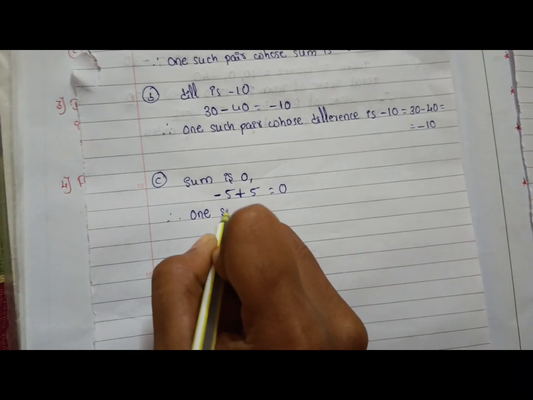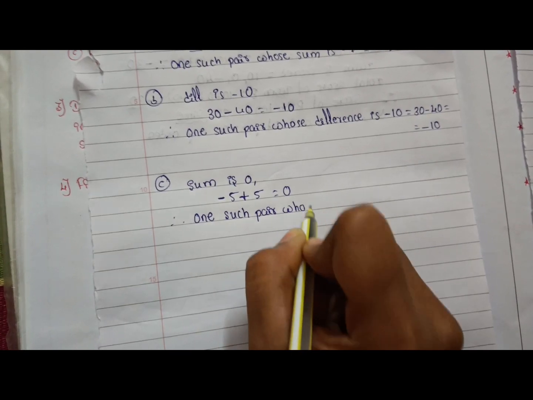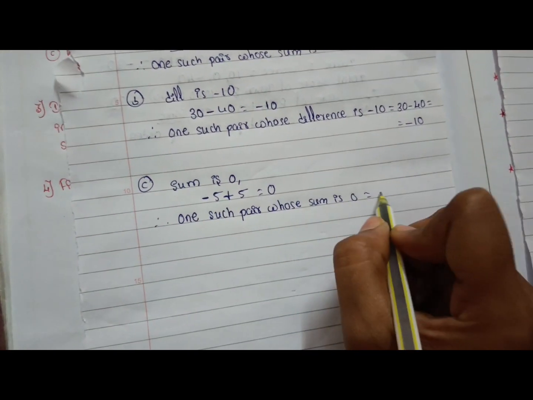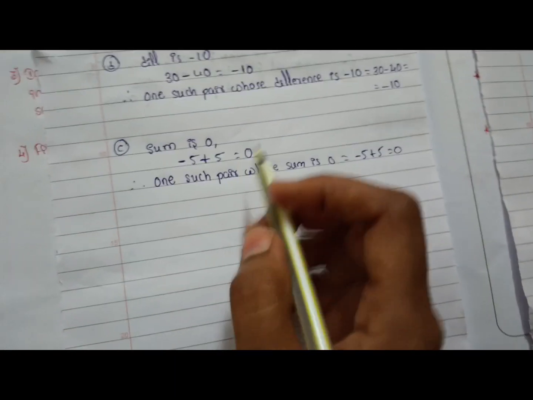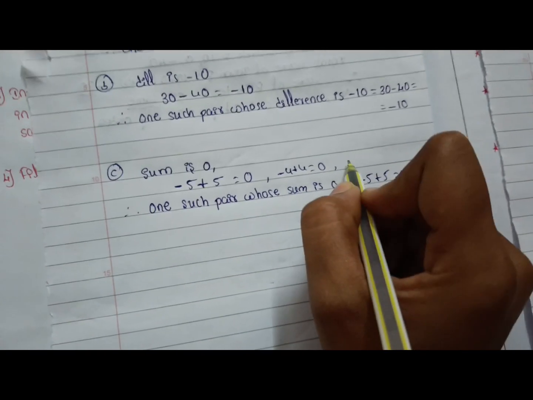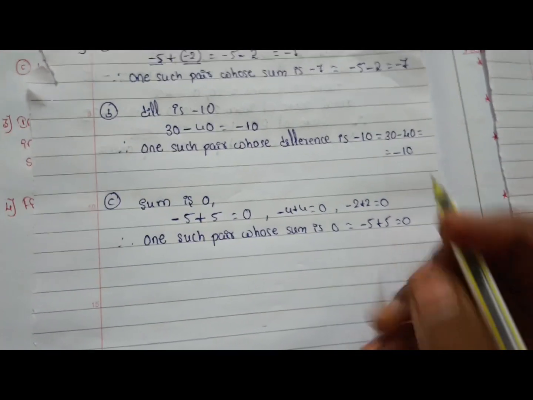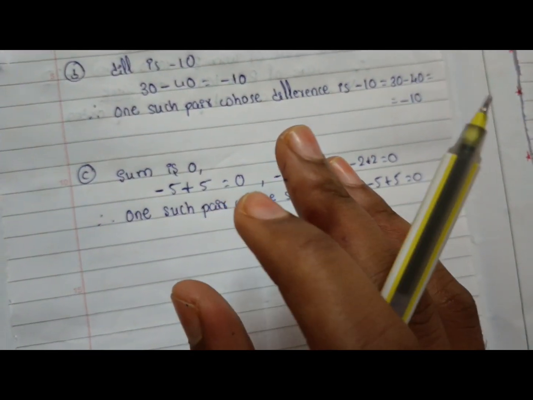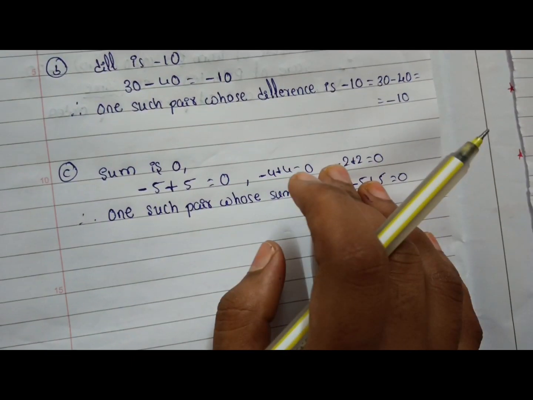Therefore, we have to write one such pair whose sum is 0 is equal to minus 5 plus 5 is equal to 0. We can take another example for this. Minus 4 plus 4 is equal to 0. Minus 2 plus 2 is equal to 0. I already told that to get 0, we have to add one number and the additive inverse of that number. We will get 0.